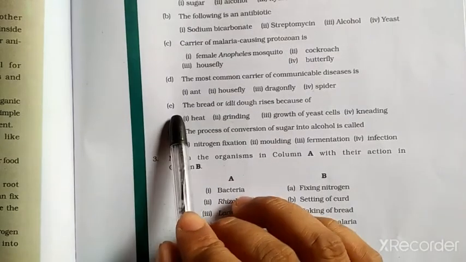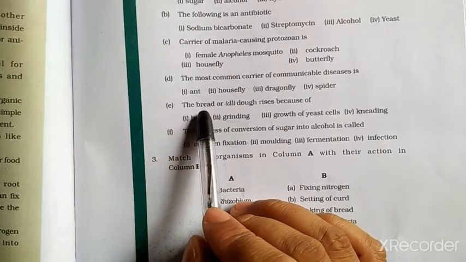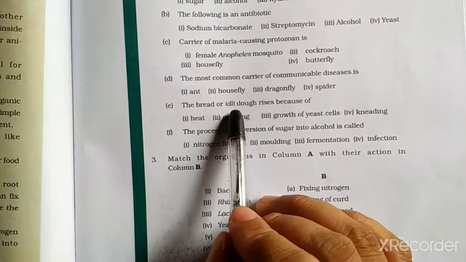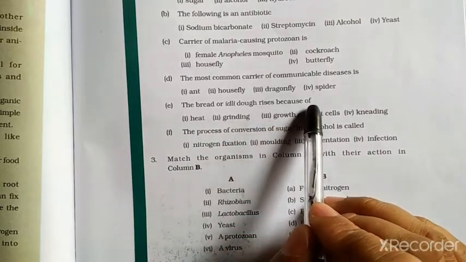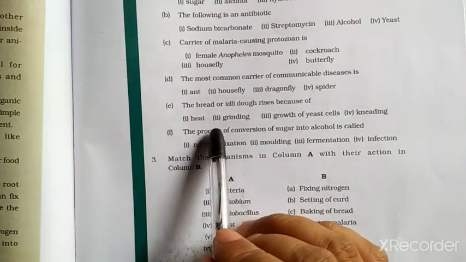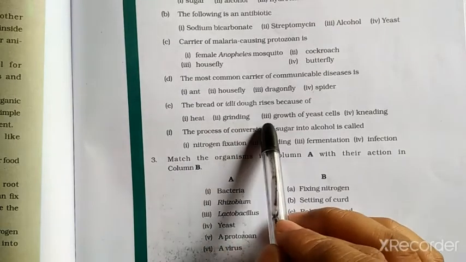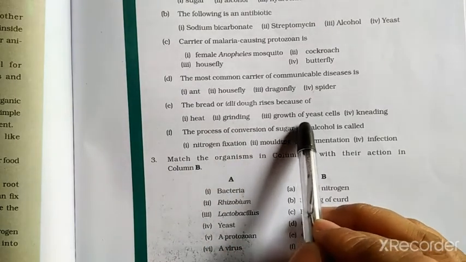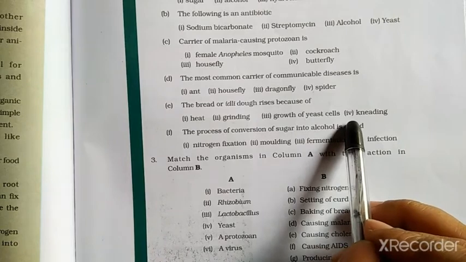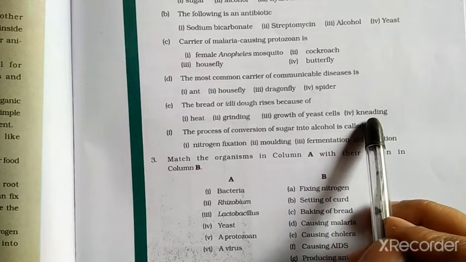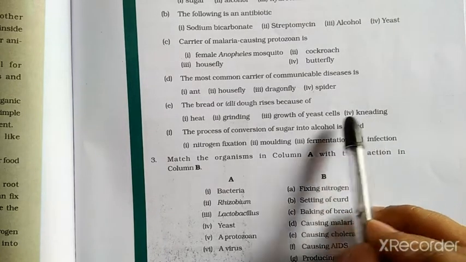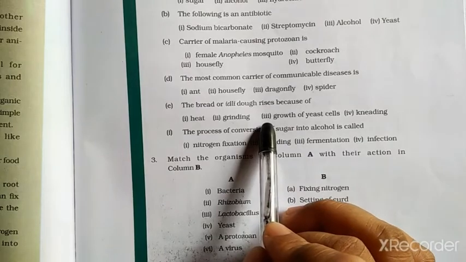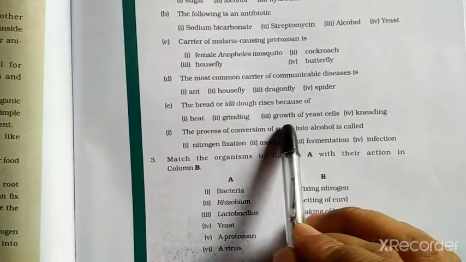Question number 2E. Let's see. The bread or idli dough rises because of number 1, heat. Number 2, grinding. Number 3, growth of yeast cells. And number 4, kneading. So the correct answer is option number 3, growth of yeast cells.